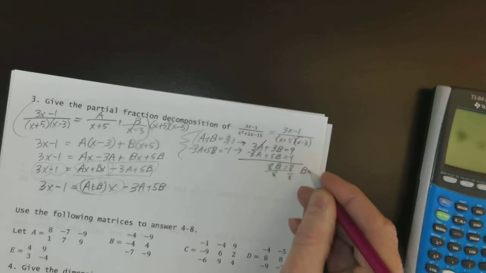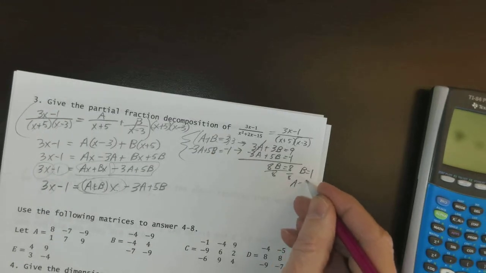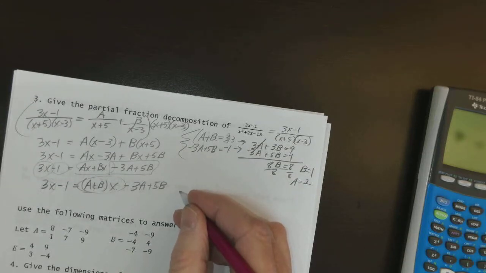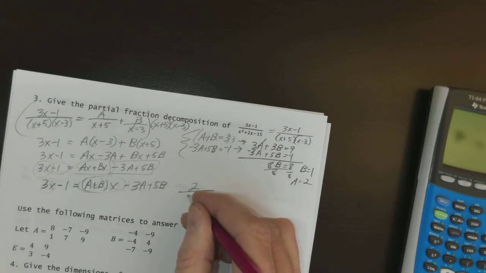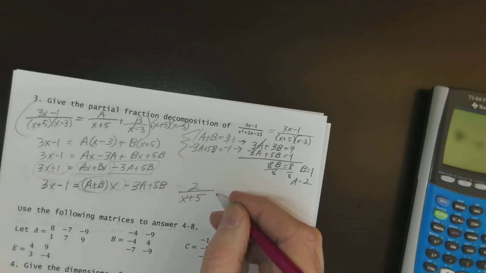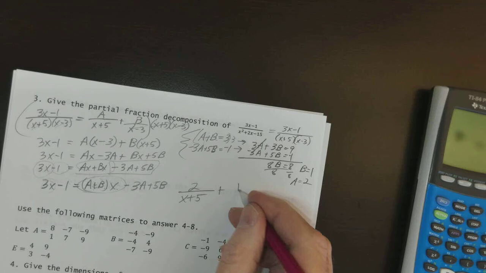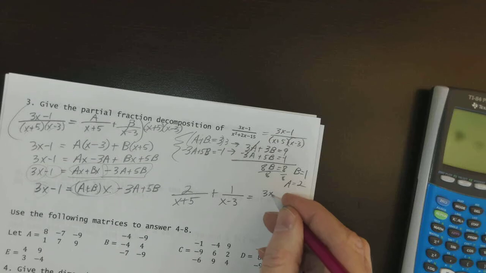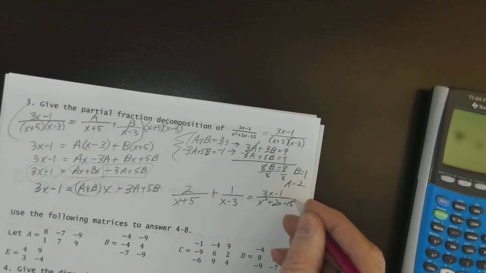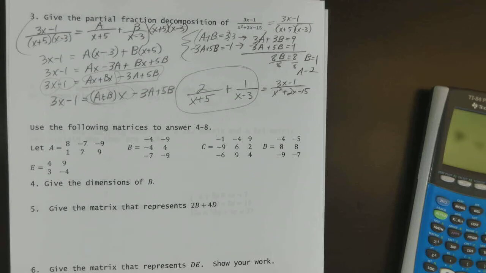And b is 1. So I got b. Yay. B is 1. A plus b is 2, so a has to be 2. So here we go. A is 2, so that's 2 over x plus 5. B is 1, so that's 1 over x minus 3. And that is equal to my 3x minus 1 over x squared plus 2x minus 15. There's the partial fraction decomposition. Okie dokie.